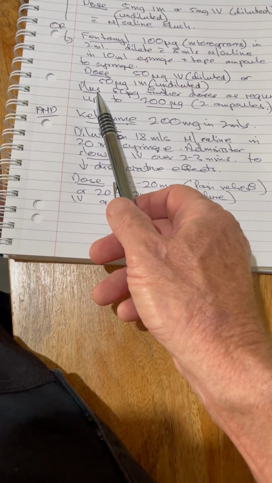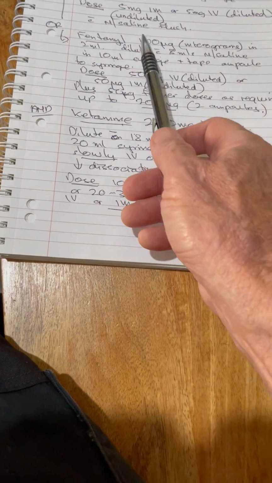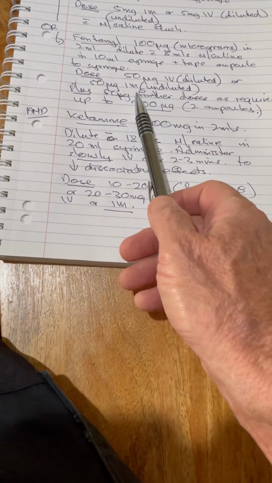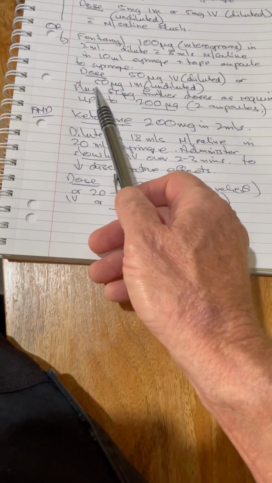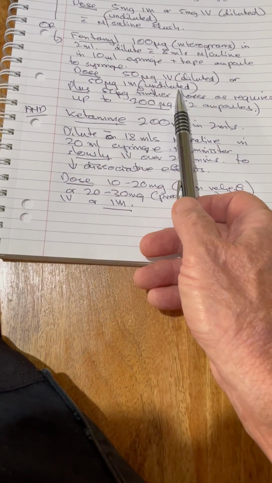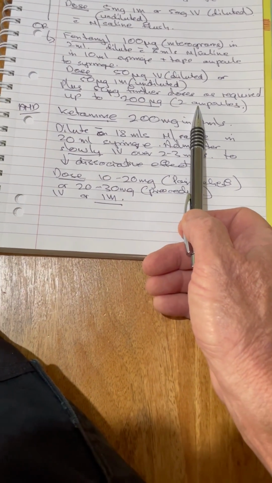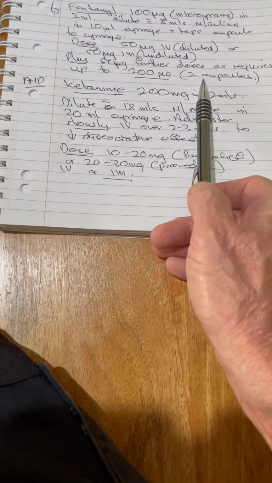We can give further 50 microgram doses. We've got two 100 microgram ampoules, so we can give up to 50 microgram doses IV or IM, up to a maximum of 200 micrograms, which is the 2 ampoules, if we need to.